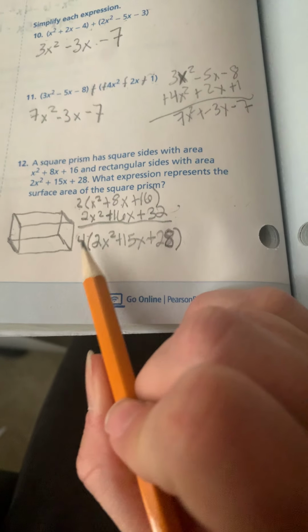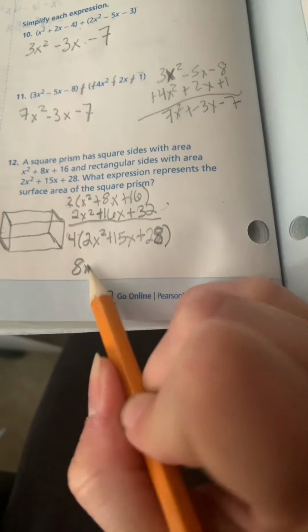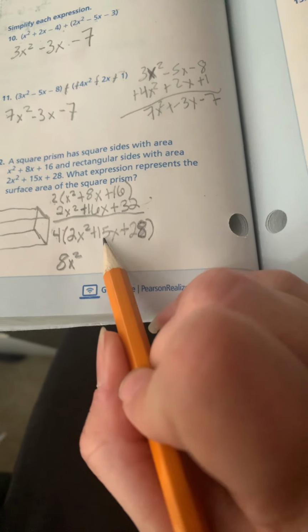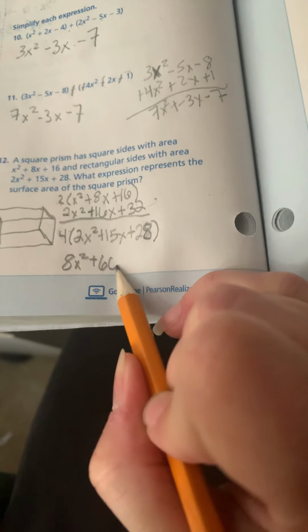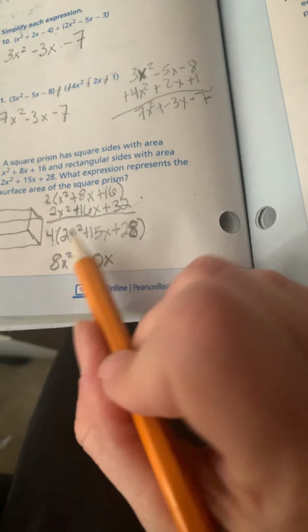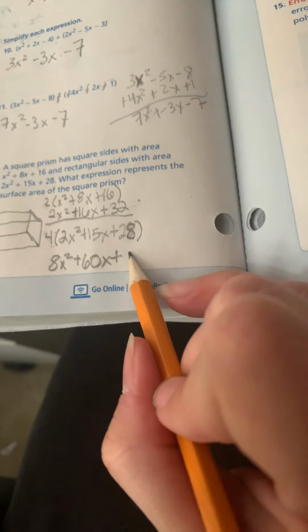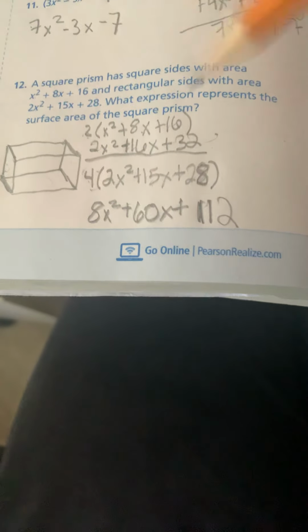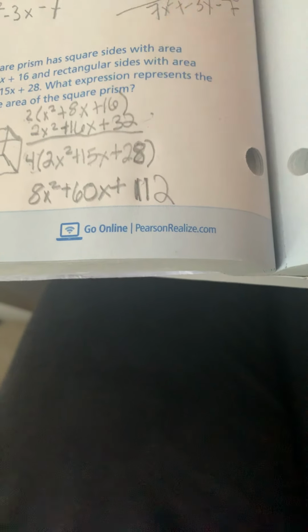And then 4 times 2x squared is 8x squared. 4 times 15x is 60x. 4 times 28, 80 and 32 is 112. There we go. So then we know both the square sides and all 4 of the rectangular sides.